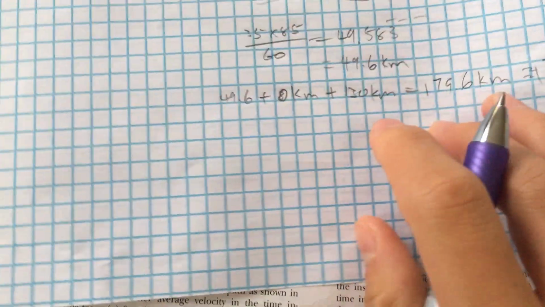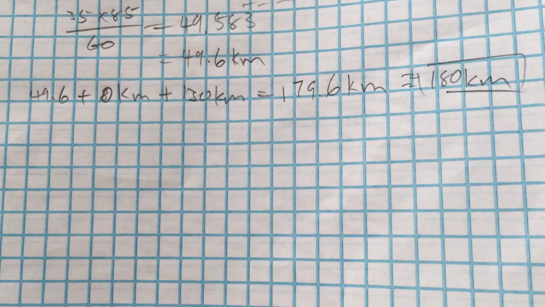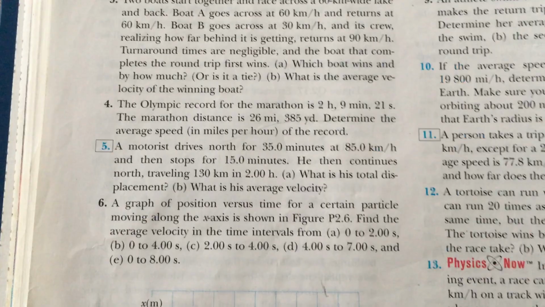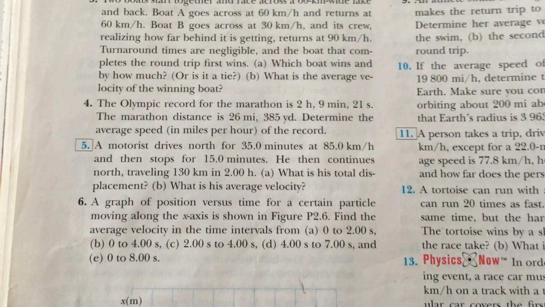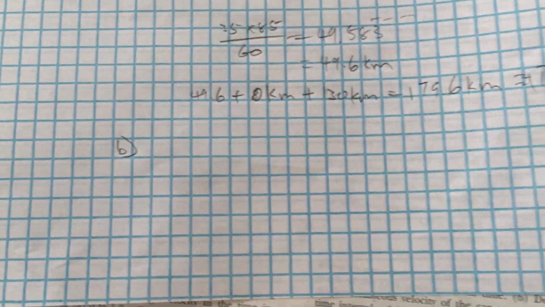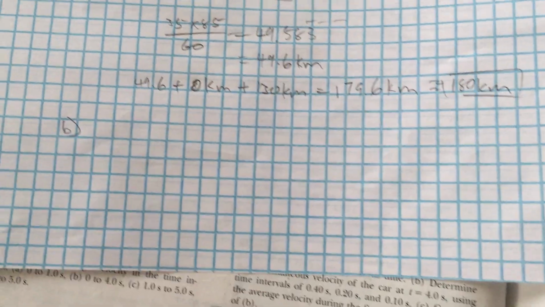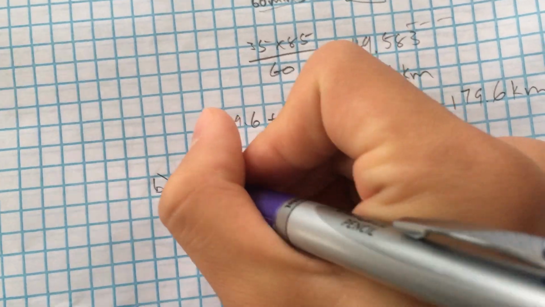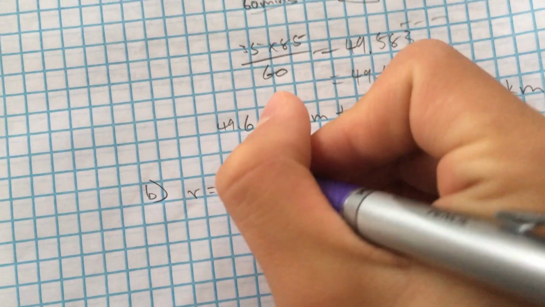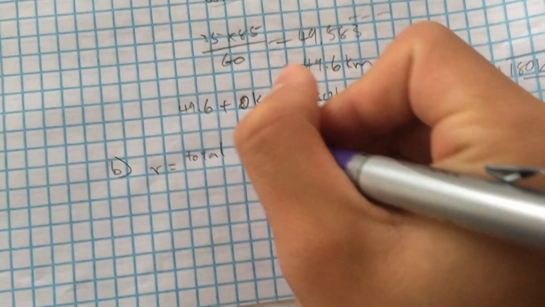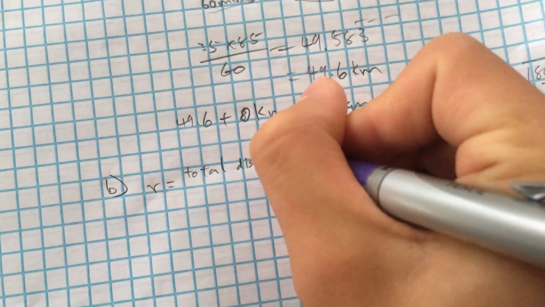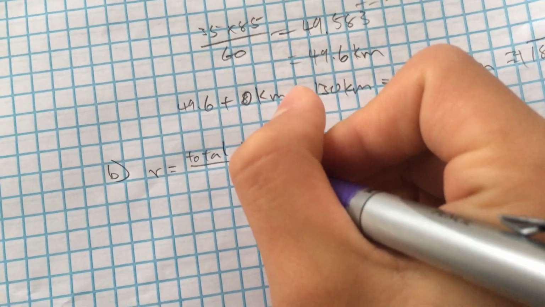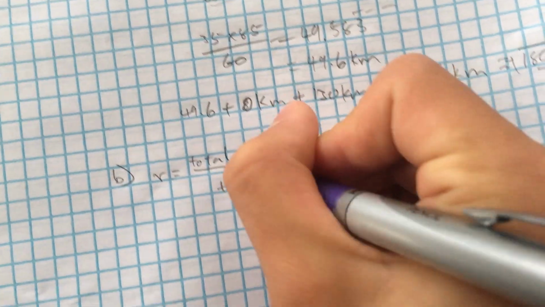And then let me show you how to do B. B says, what is his average velocity? Alright, so to find the average velocity V, use the formula V equals total distance over total time.